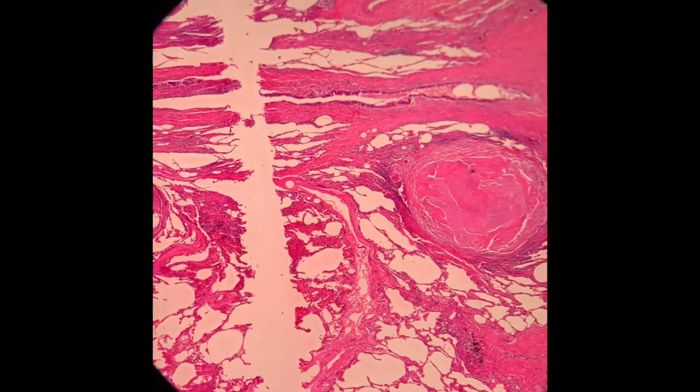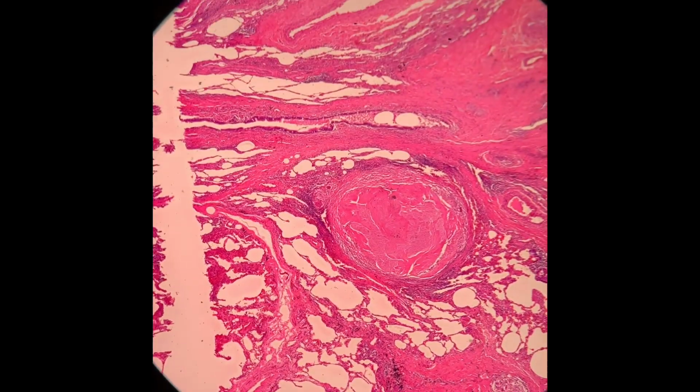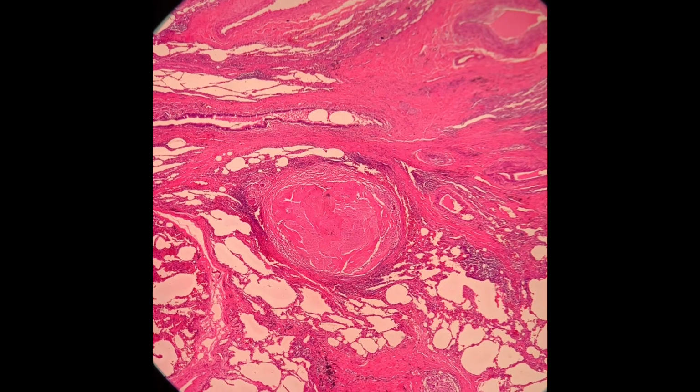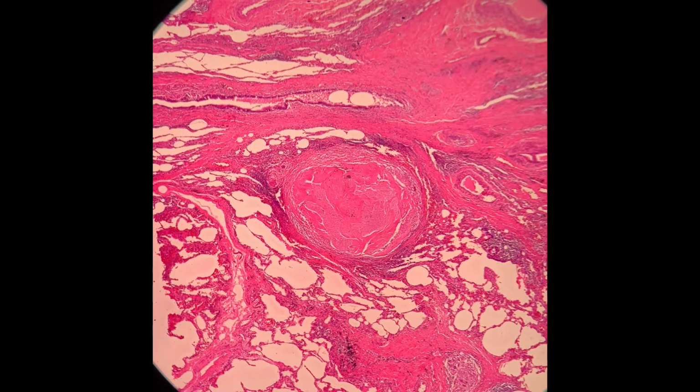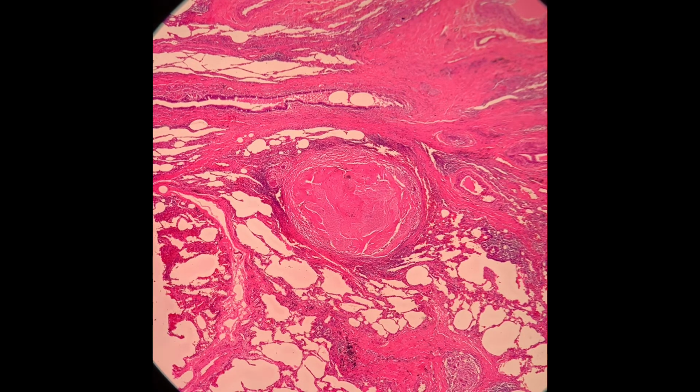Let's see if there is a lot of things. Alright, so in this part at the center of the field, you can see a structure which consists of a pinkish material at the center, and the structure is circular or nodular in shape. At the center there is a lot of pinkish material, so we don't know what it is, but we will have a look afterwards.